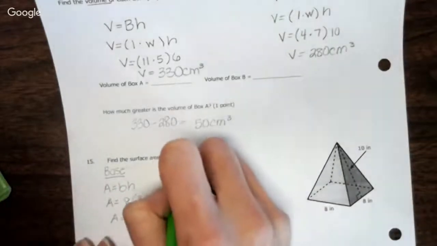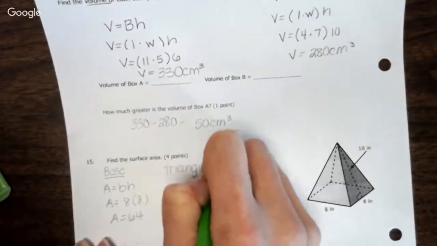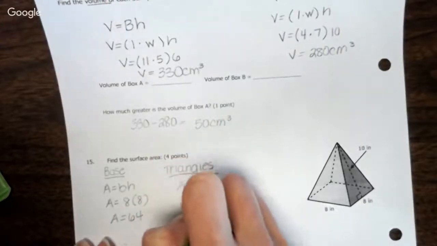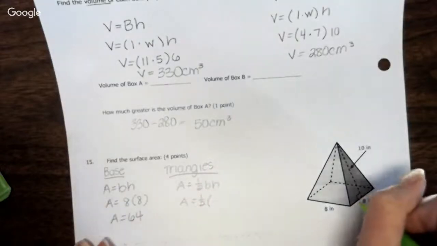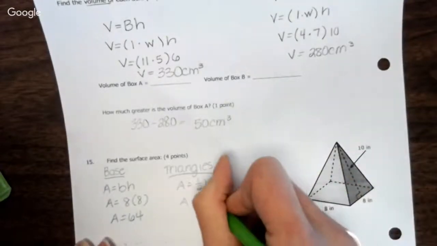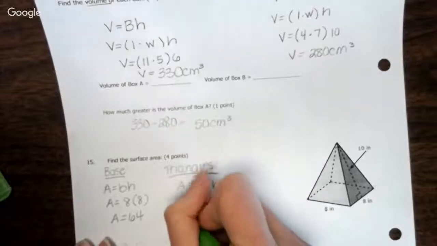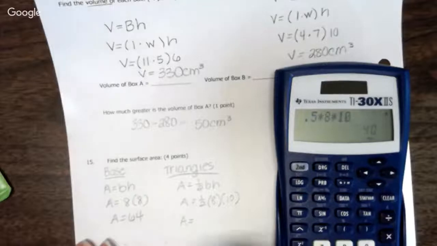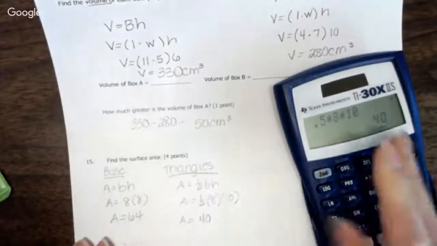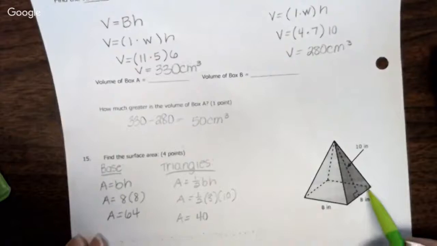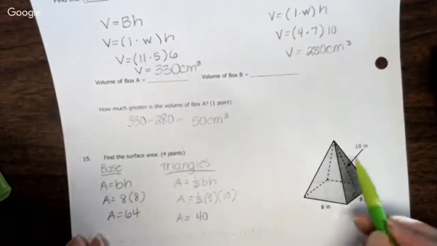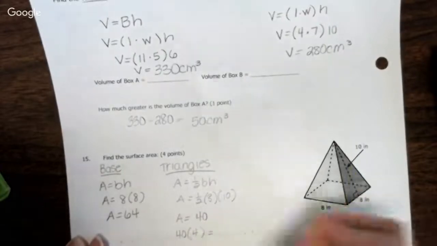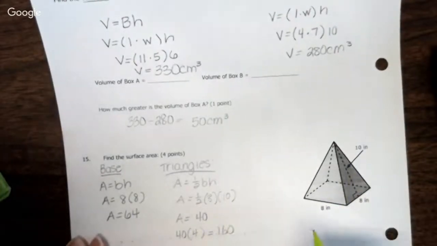Now the other faces are triangles. So we're going to find the area of all the triangles. Formula is 1/2 base times height. The base of the triangle, and you can use any triangle, is 8. Height is 10. So 0.5 times 8 times 10 is 40. Now you have to make sure all the triangles are the same. Since it's a square base, then all the bases are the same and all the heights are the same. So I'm going to take 40 and multiply by 4. There are 4 triangles. That gives me 160.